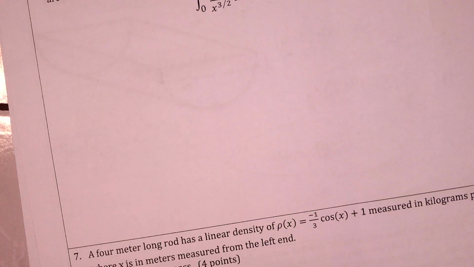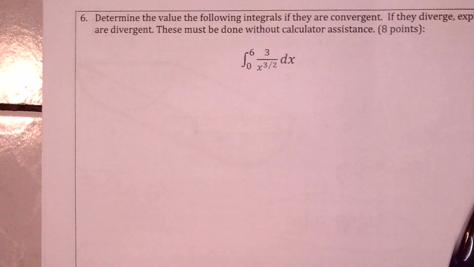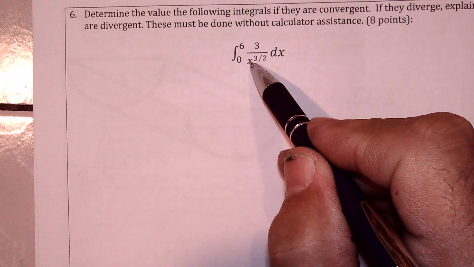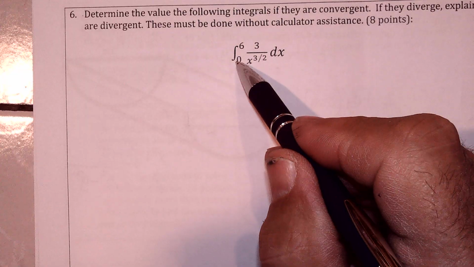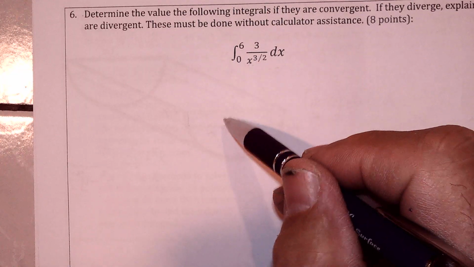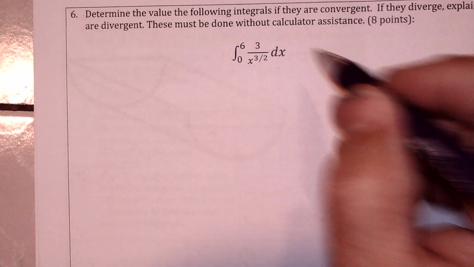Finally, the last page. 6 square root cubed, that's not a problem, but putting 0 in a fraction is a problem. There's the problem.